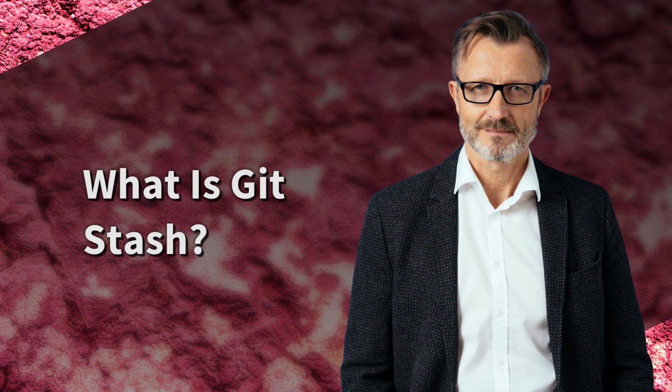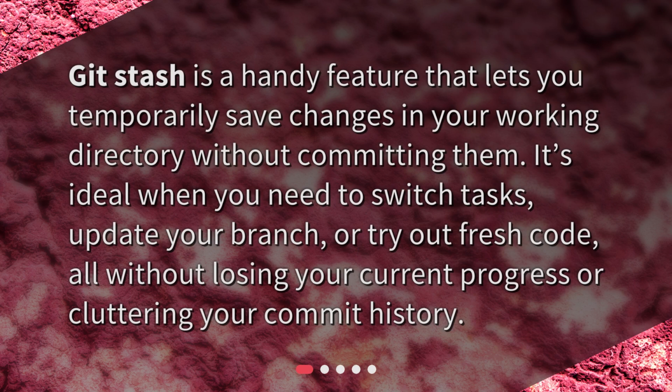What is Git Stash? Git Stash is a handy feature that lets you temporarily save changes in your working directory without committing them. It's ideal when you need to switch tasks, update your branch, or try out fresh code, all without losing your current progress or cluttering your commit history.